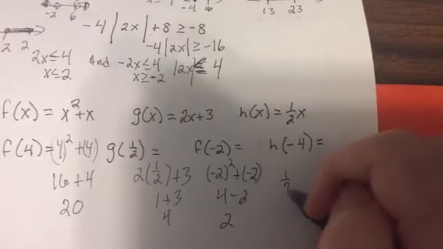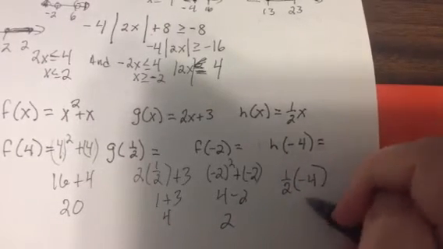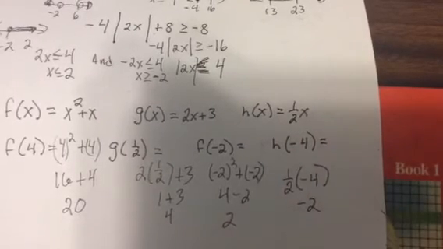So here we go. 1/2 times negative 4 is negative 2. Hey, we did the first side. Congratulations.